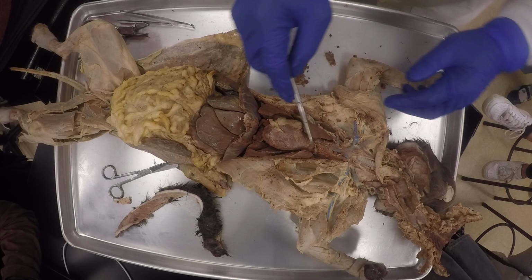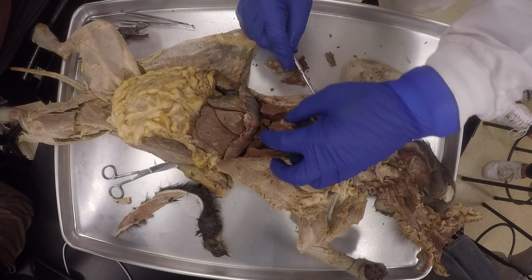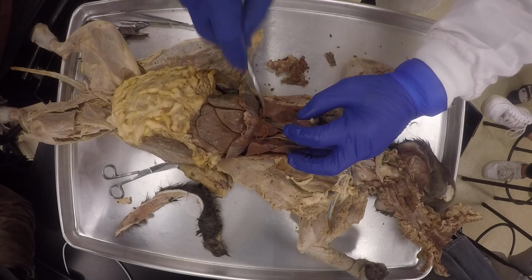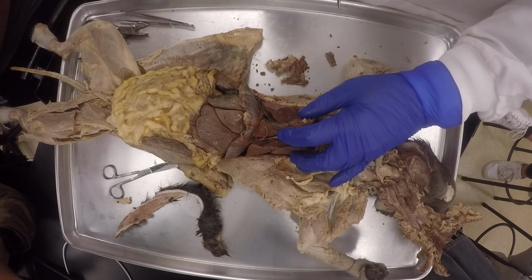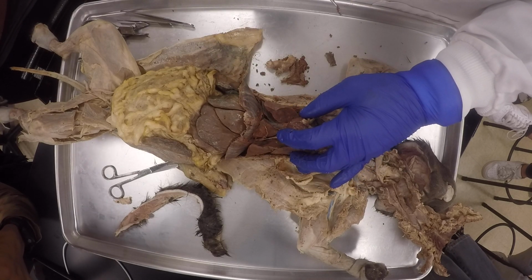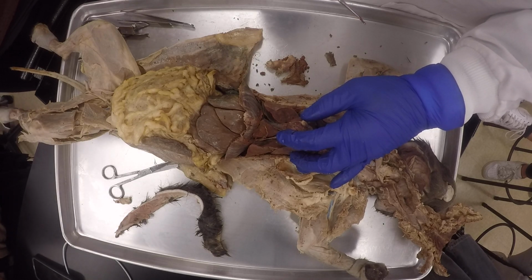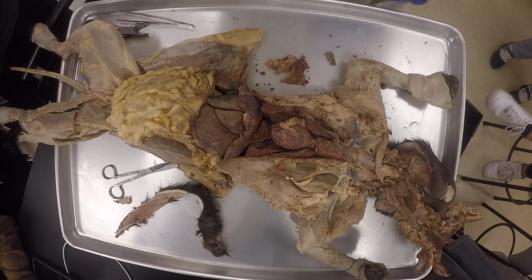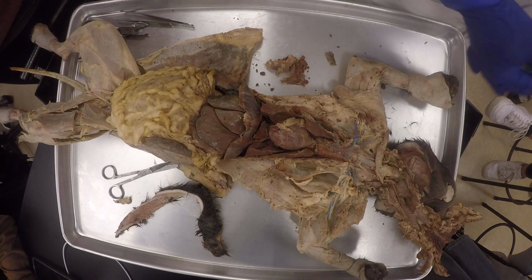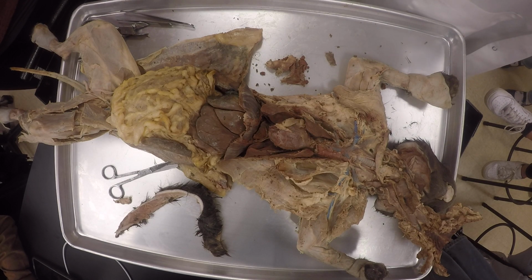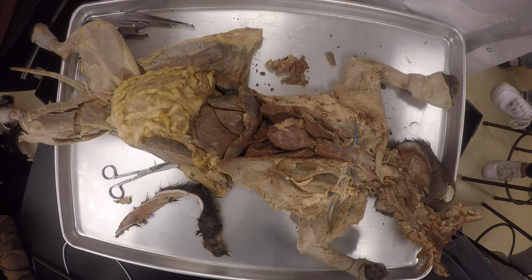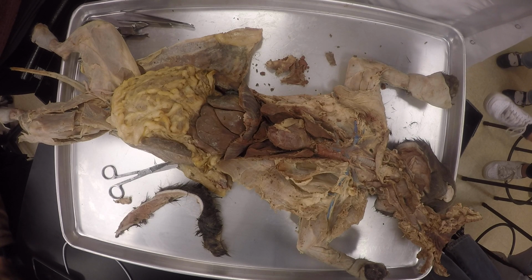Okay. And then the seventh and final lobe of the lung for the cat. The cat has 7 lobes in the lungs, and the human has only 5: 3 on the right, 2 on the left. The liver has 4 lobes in the human, but the cat has 5.